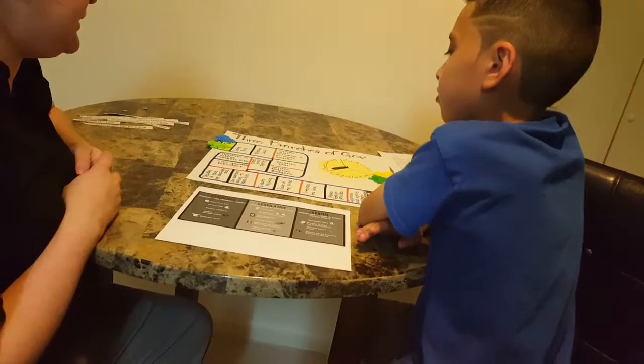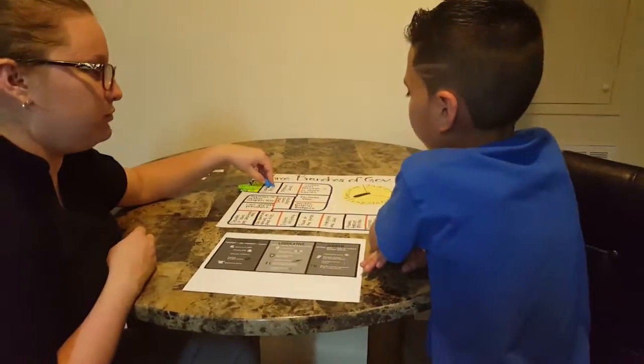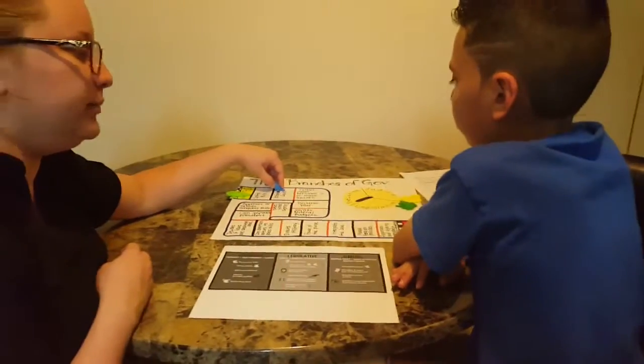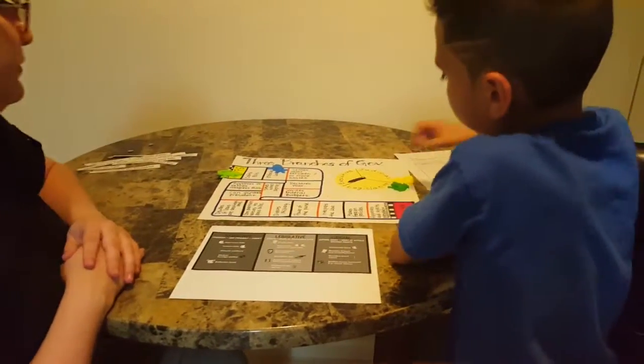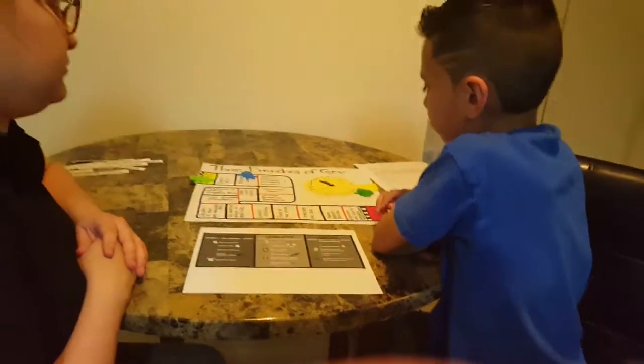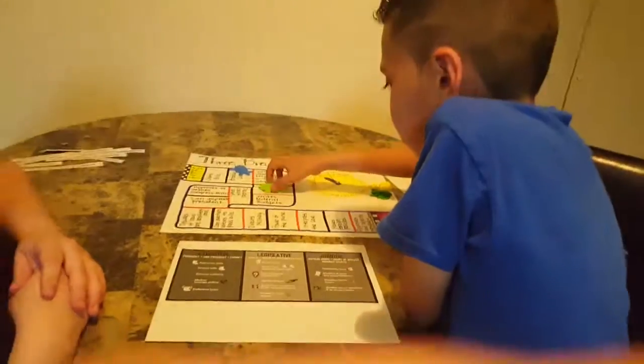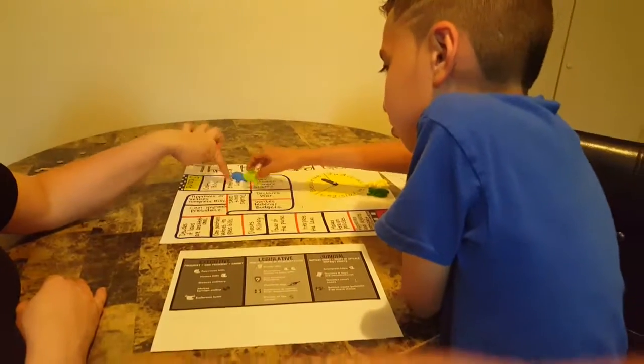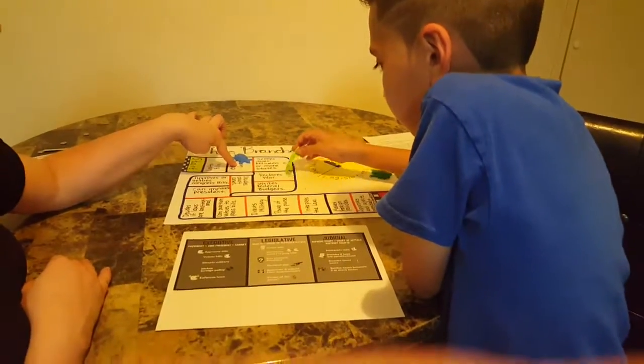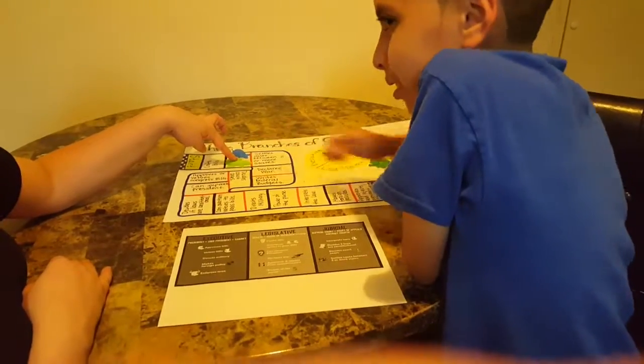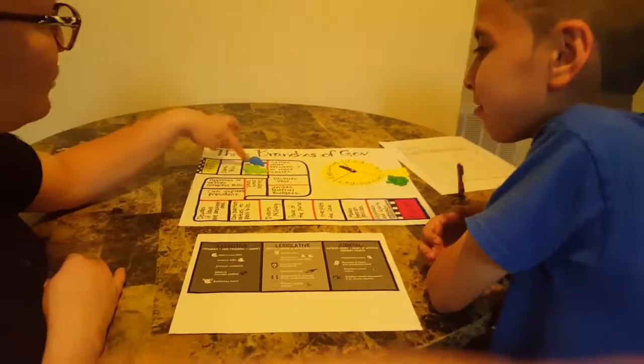Okay, so I landed on the executive. And does the executive craft the bills? No. Do they enforce the law? Yes, they do. Okay. The same one? So remember, since I already landed on that one, you still have to land on that one too, because it's the first one after you.